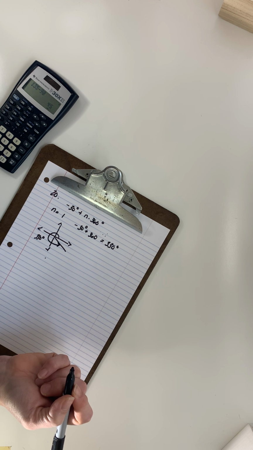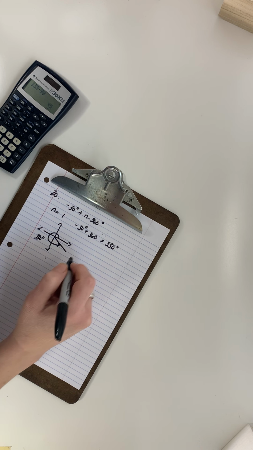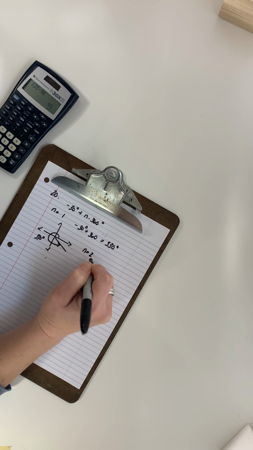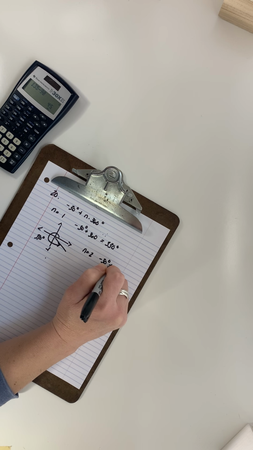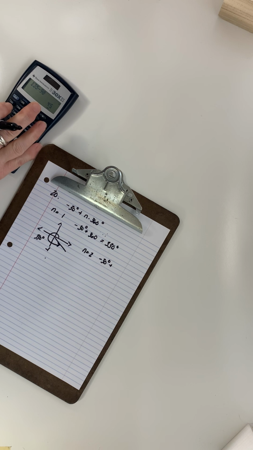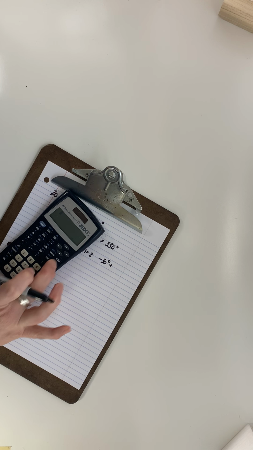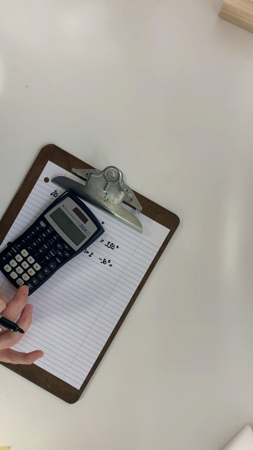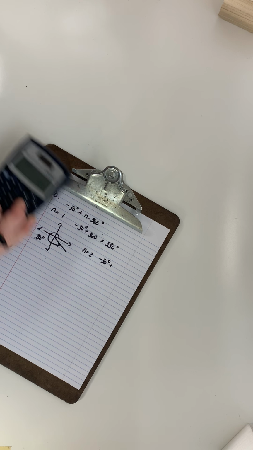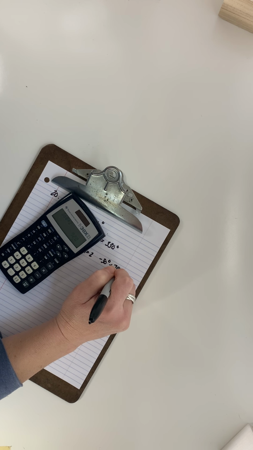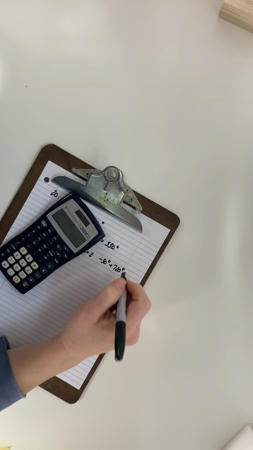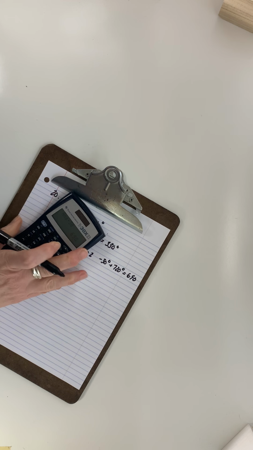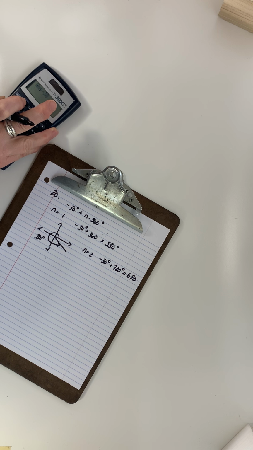All right, let's take a look at when n is equal to 2. We have negative 30 degrees plus, now n is equal to 2, so 360 times 2 is equal to 720. 720 minus 30 is equal to 690.